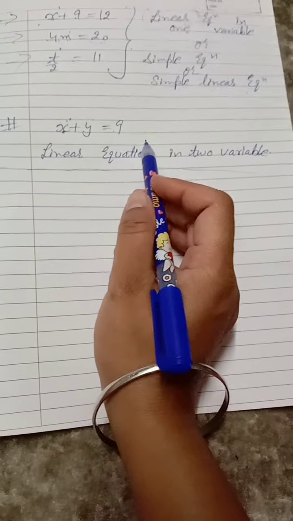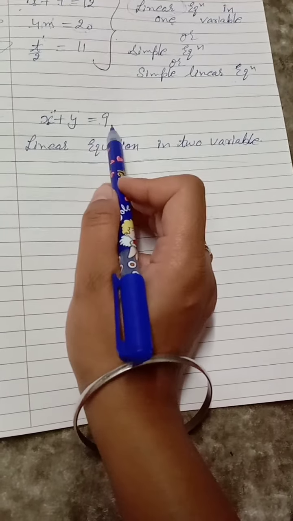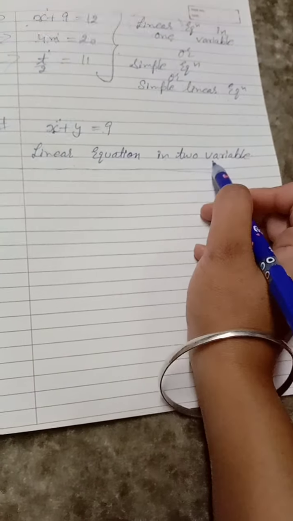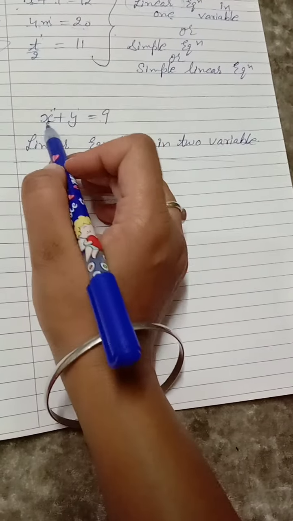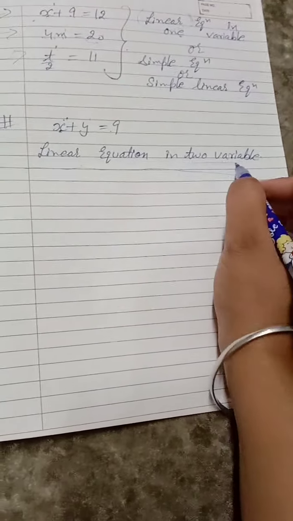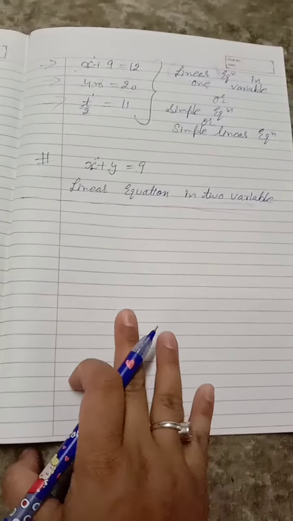Now here is another example, x plus y equals to 9. That is called a linear equation in two variables because in this there are two variables. So it is called a linear equation in two variables. That's it.